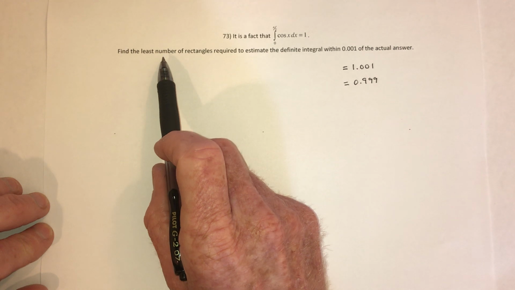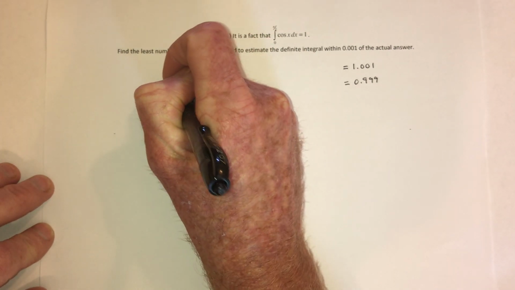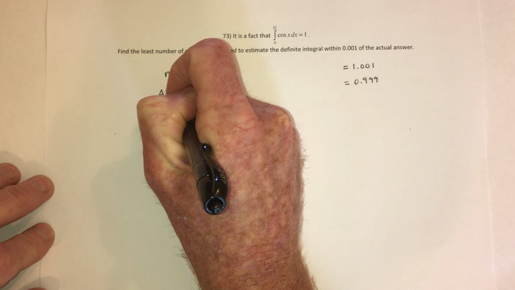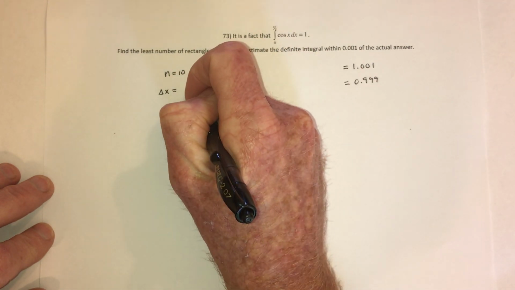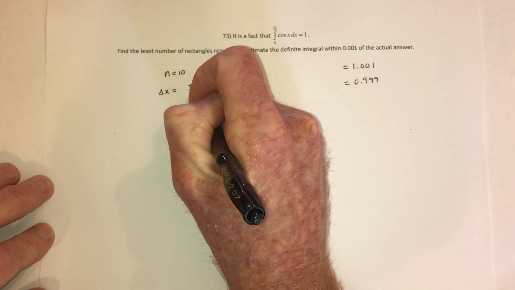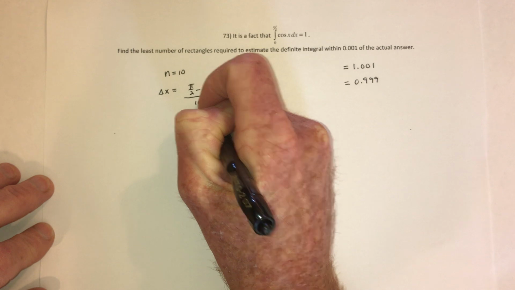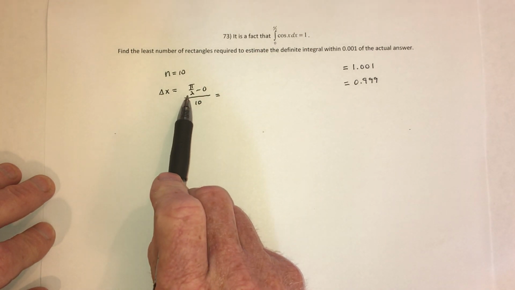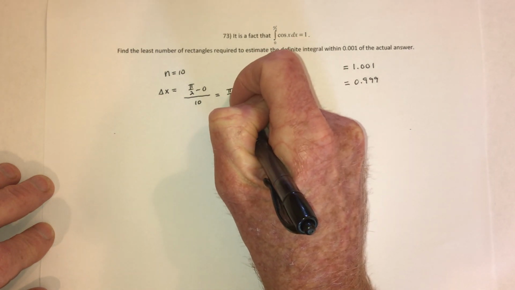Now use the rectangles. Well, how many? I really don't know, so I'm just going to guess. Try 10 rectangles. So to begin with, delta x will be, take the limits pi over 2 and 0, subtract those, and then divide that into 10 equal pieces, which means that it's pi over 2 divided by 10, and that is pi over 20.